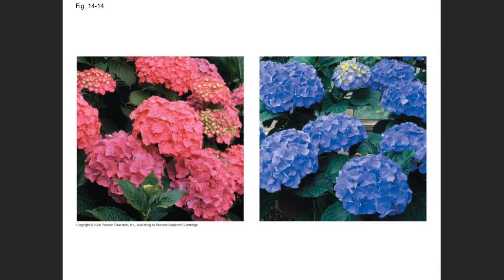So really beautiful. Now, when it comes to the soil pH, it's the opposite of pH paper. So if you're familiar with pH paper, like what color does pH paper turn for acid? Red. And for base, it's blue. It's the opposite for the hydrangeas.